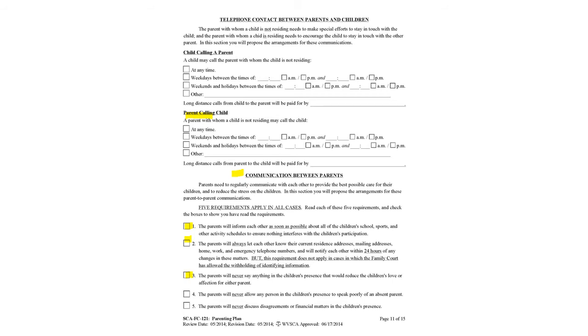The parents will never say anything in the children's presence that would reduce the children's love or affection for either parent. The parents will never allow any person in the children's presence to speak poorly of an absent parent. And the parents will never discuss disagreements or financial matters in the children's presence. Do your best to follow these requirements. These are things that make judges upset at parents and do not put the children's best interest first.